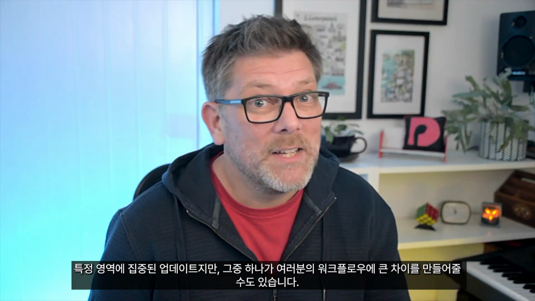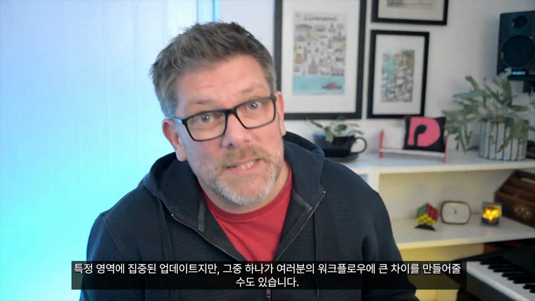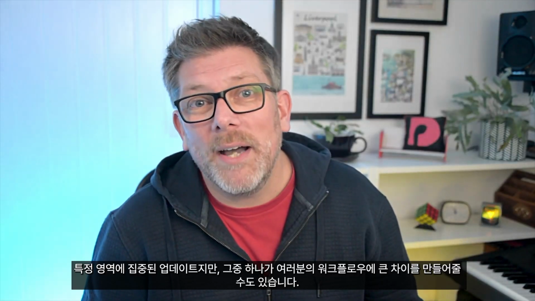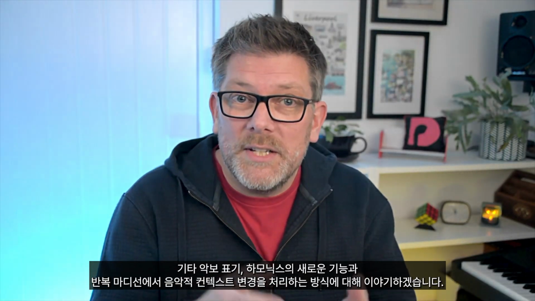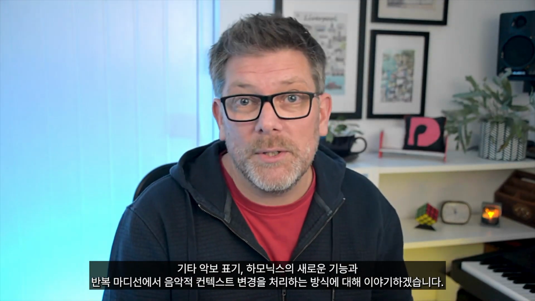This update is all about adding greater capabilities to some of our core notation features. So, while the focus is in very specific areas, something here might just make all the difference to your workflow. I'm going to be talking about new features for guitar notation, harmonics, and how we handle changing musical context at repeat bar lines. Let's dive in.